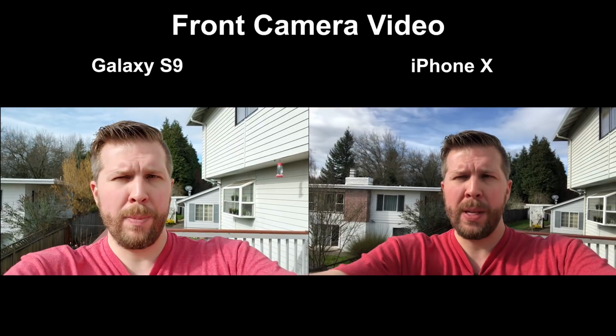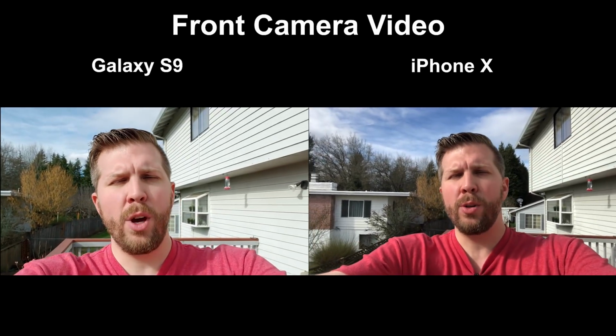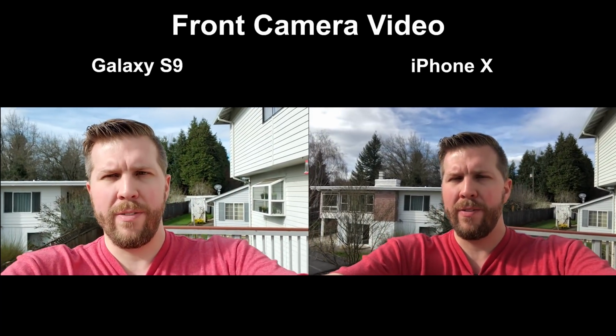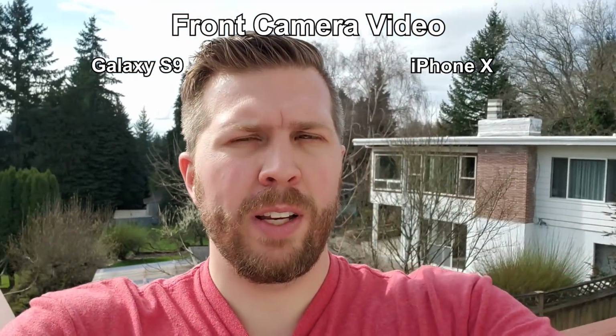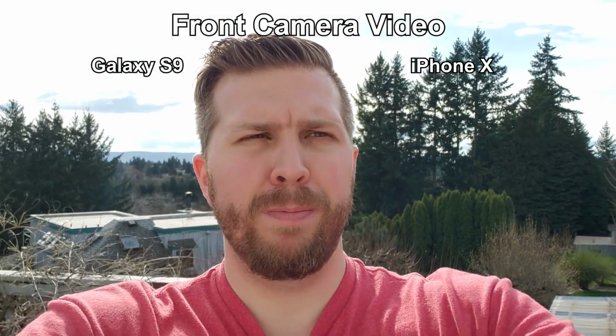Audio-wise, the S9 has stereo audio recording and comes across much louder and is more sensitive to smaller noises, though you can increase the gain on the iPhone X to get similar results. Overall, I think they have about the same level of clarity.